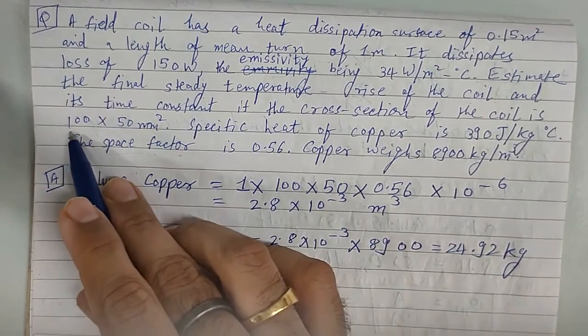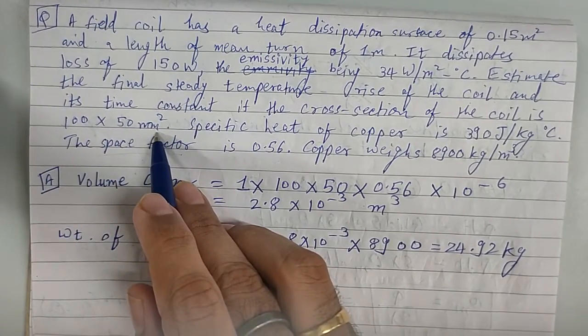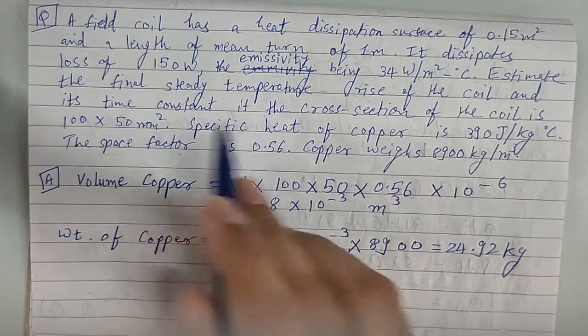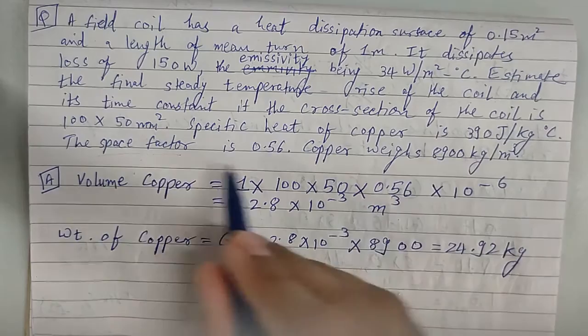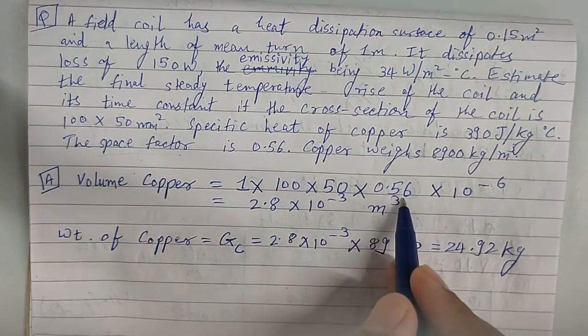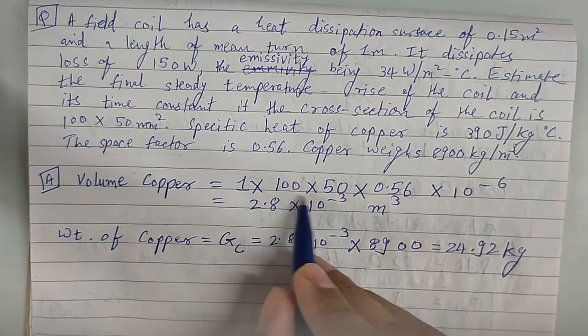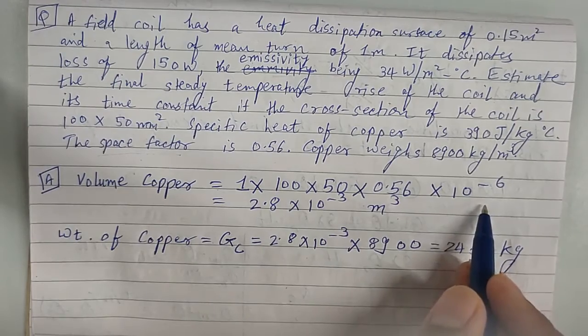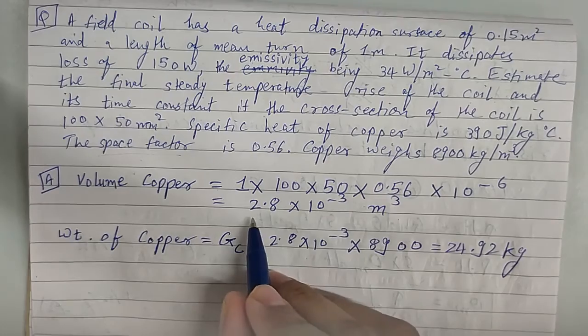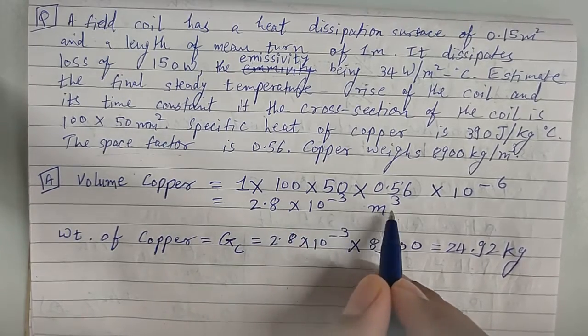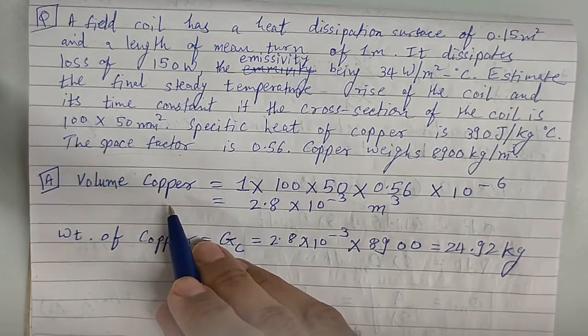This is in mm square and we need it in meters, so we multiply with 10 raised to minus 6, multiplied with the space factor, which is 0.56. When you multiply all these terms, you get 2.8 into 10 raised to minus 3 meter cube as the volume of copper.